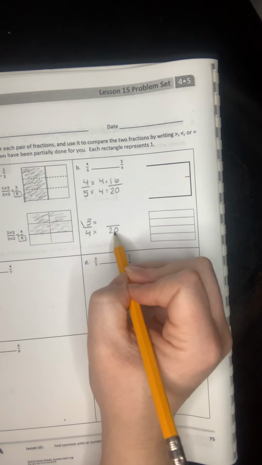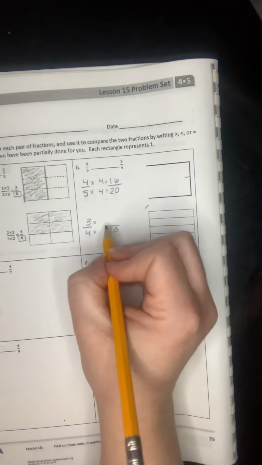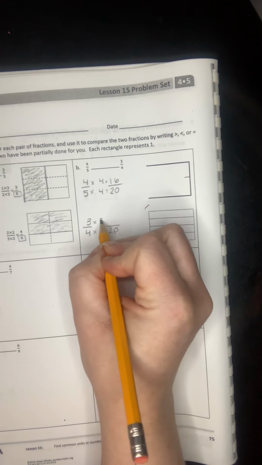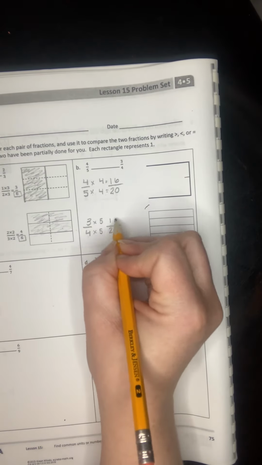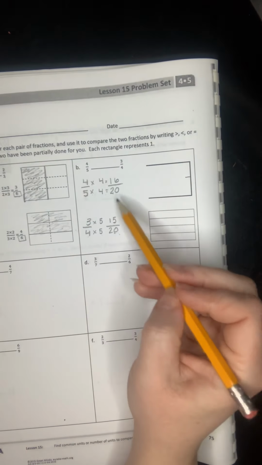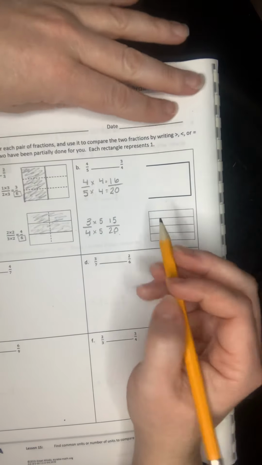And I'm going to compare that down here to another fraction with the same denominator. It's going to make it so much easier. 4 times 5 is 20, so 3 times 5 is 15. So now you can already see which fraction's smaller than the other, but we need to make some pictures.